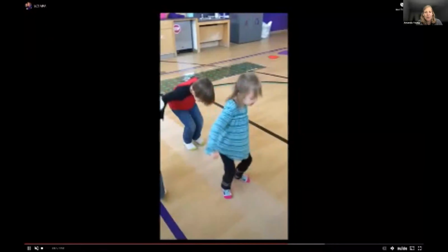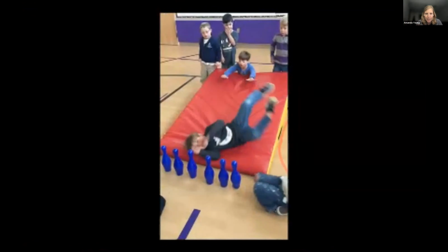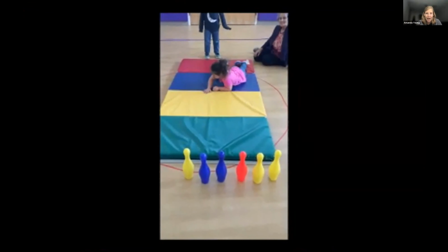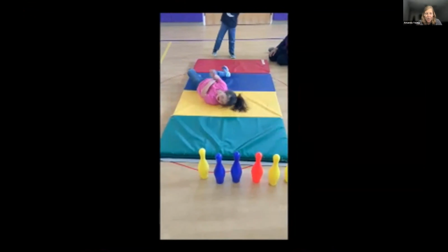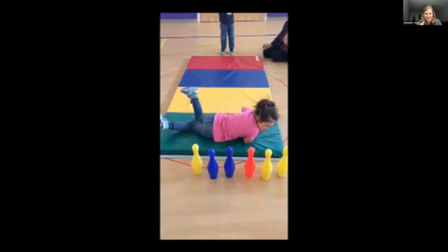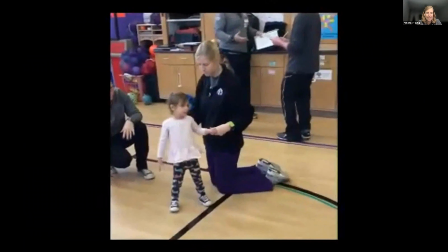Great activity here. We are jumping on bubble wrap and getting that sensory input. Body bowling, very fun, learning to roll our bodies and how to organize that core. Challenging, but the students can do it, figuring it out. And how fun, lots of cause and effect.